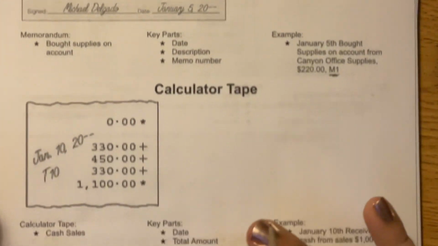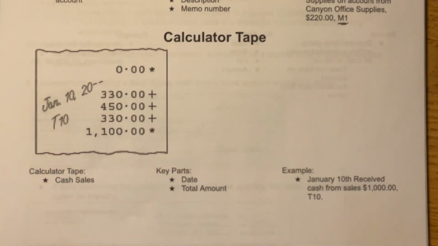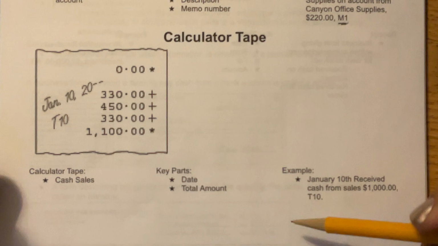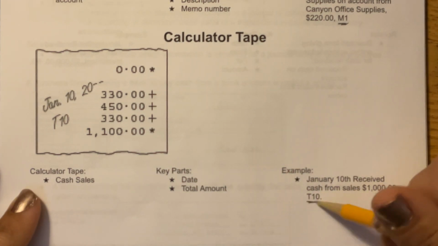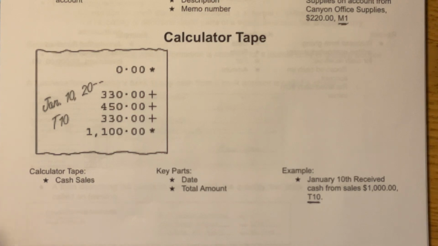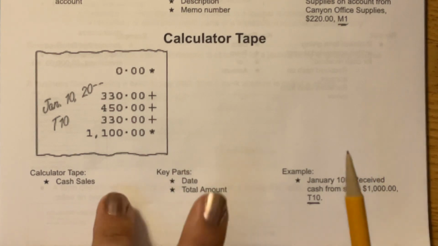Next is your calculator tape. Anytime we make cash sales, typically, again, your example, received cash from sales. We've seen this for multiple units now, but now we need the source documentation. It's calculator tape. It's labeled as a T, whatever number it is in our packet, it'll actually tell you.